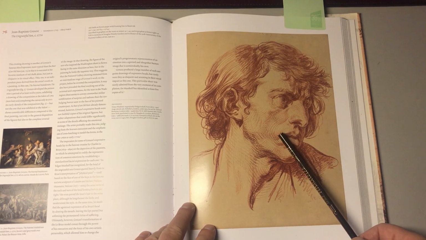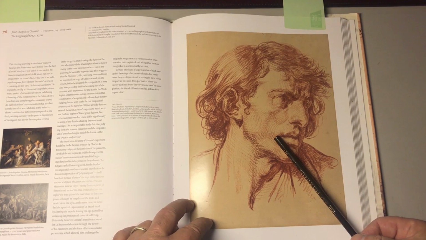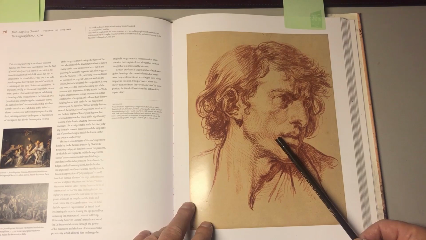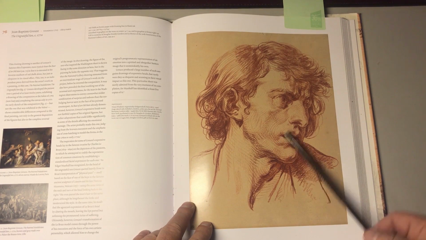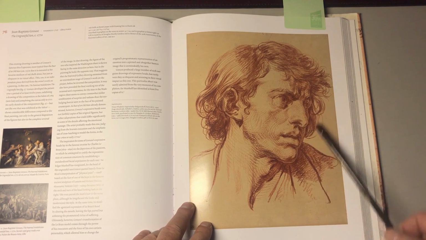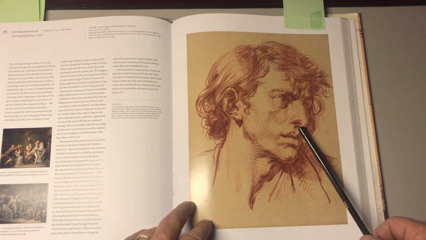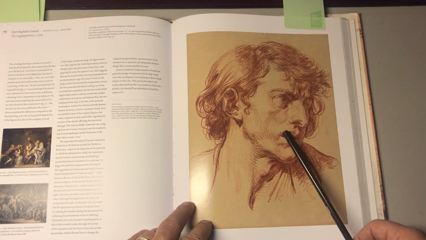Now, this drawing was done, God, like 1770? That was a little while ago. And I got to study with this with Fred Fixler. And whereas Fred was old, he wasn't that old.